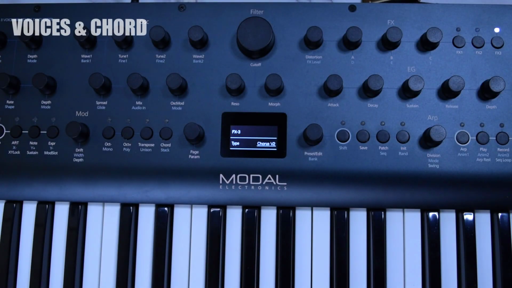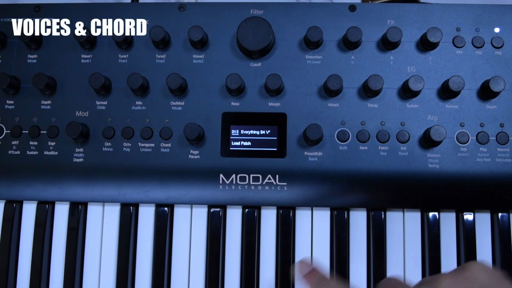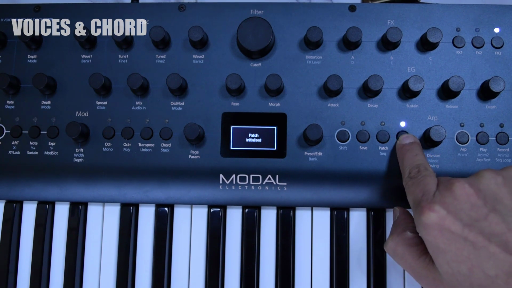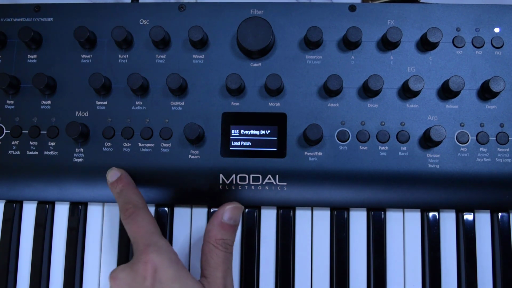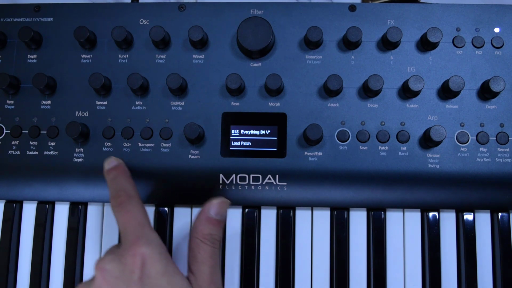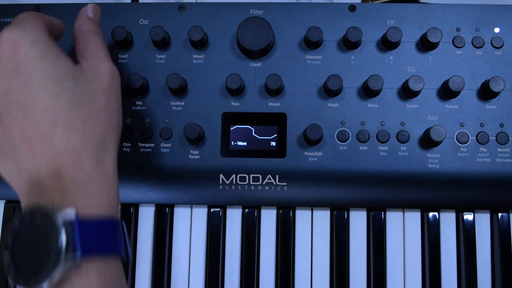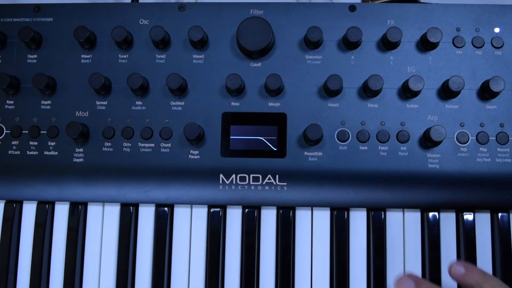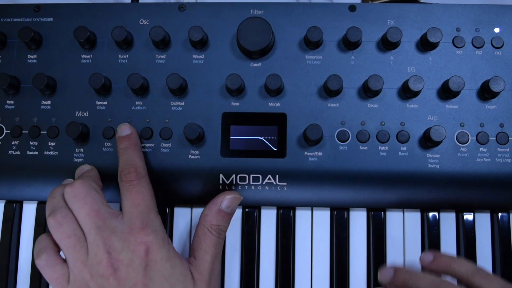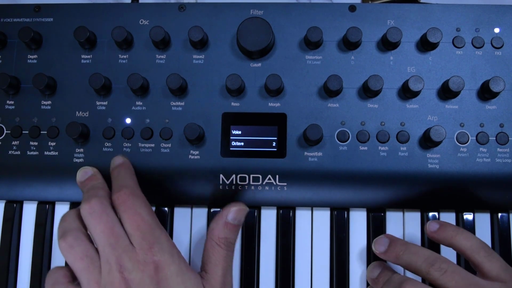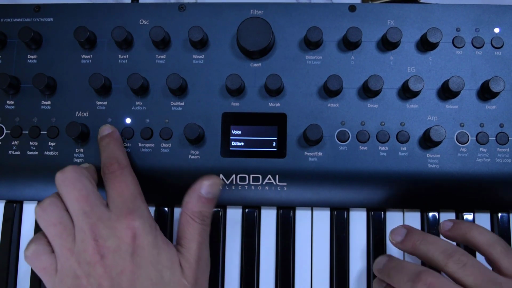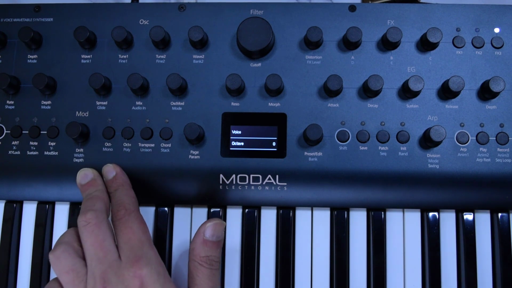Okay, so let's talk about the voices. I'm gonna be going back to home and start with an initial patch. So right here you have the different voices. Now some of the options you have right there, and I'm gonna go maybe to a saw, something like that, and maybe do a little bit of resonance. Right here you can go octave up, just like that, and then go down in octaves, right?